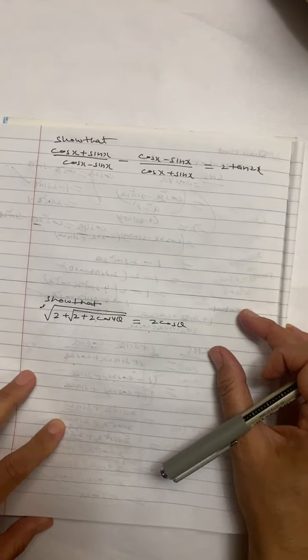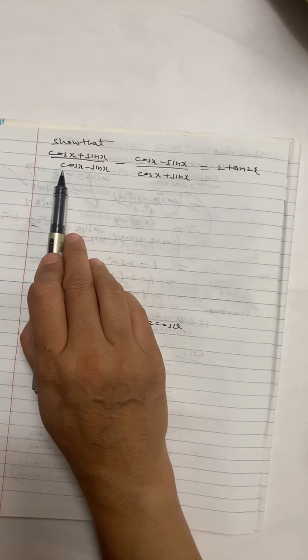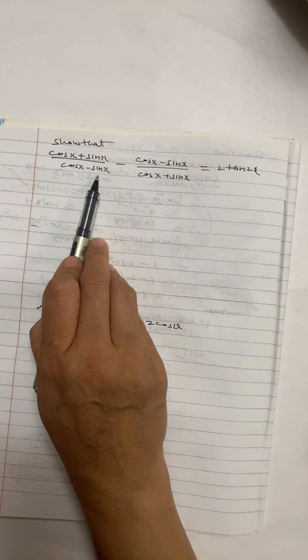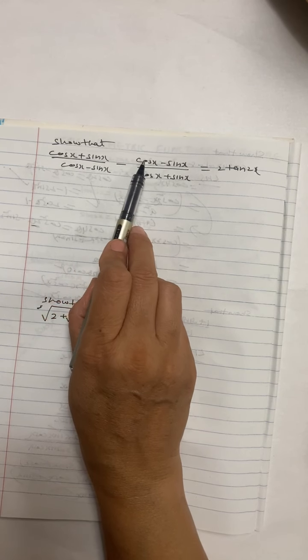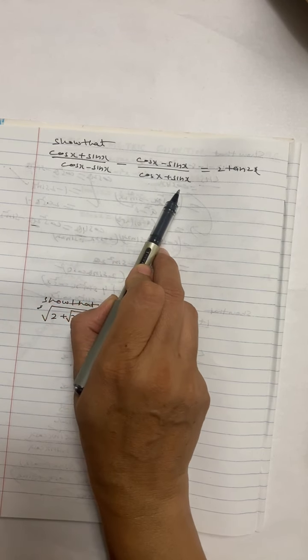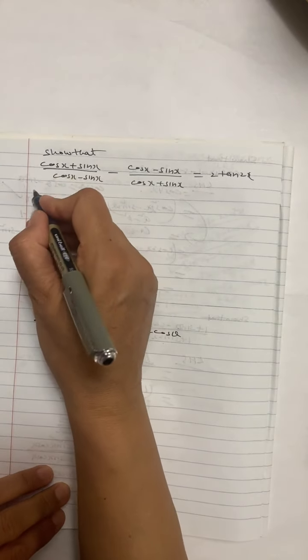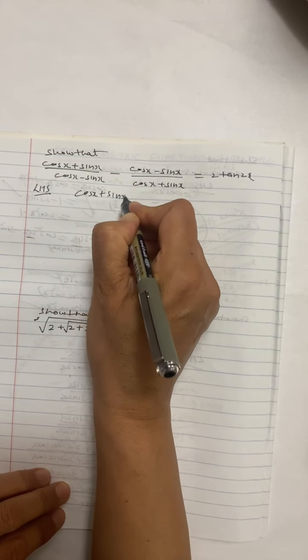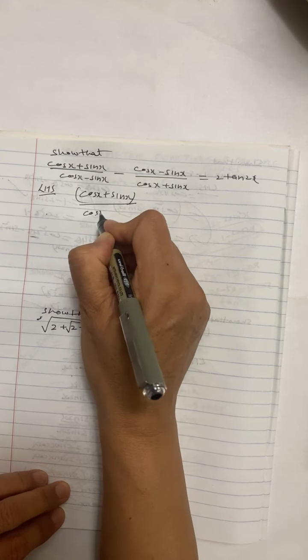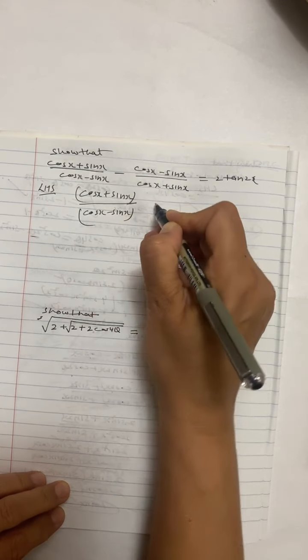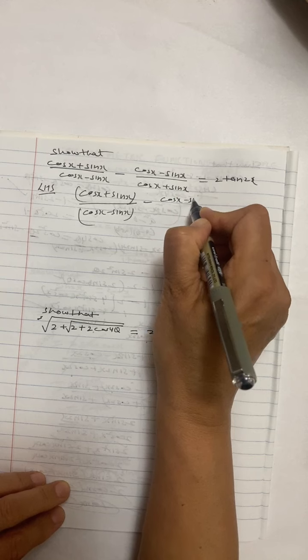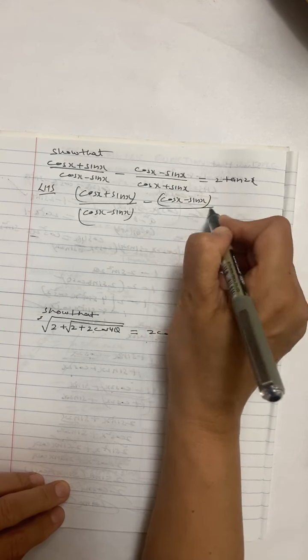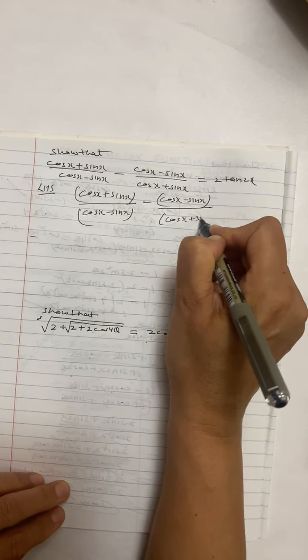Okay, let's move to the next one. Here we have (cos x plus sine x) divided by (cos x minus sine x), and then minus (cos x minus sine x) over (cos x plus sine x), is equal to 2 tan 2x. This is what we have to show. So I'm going to start with left hand side again, but as I copy this down, I'm going to put a bracket here. Whenever you have an expression that consists of more than one term, or even if it's one term with a negative, you should always put the bracket.